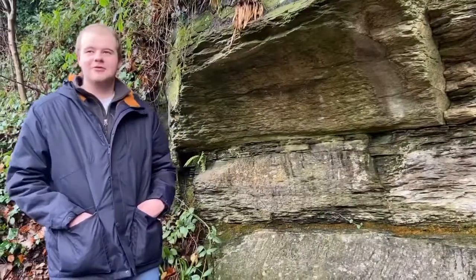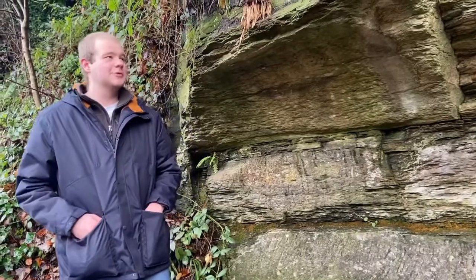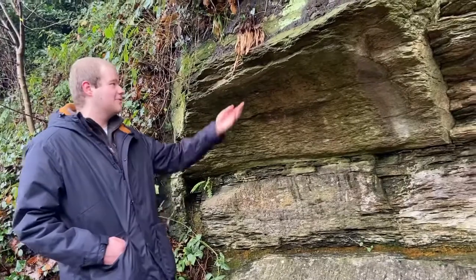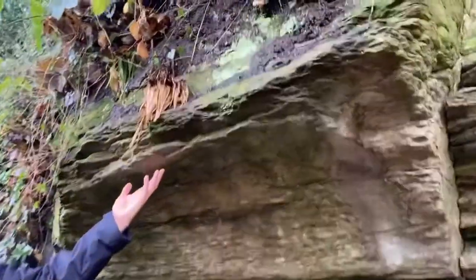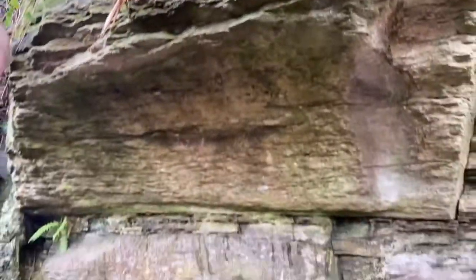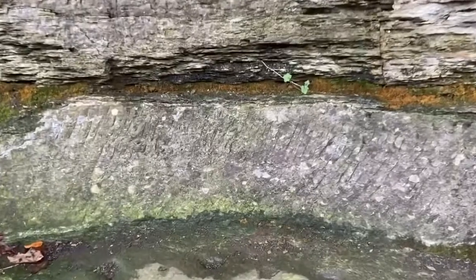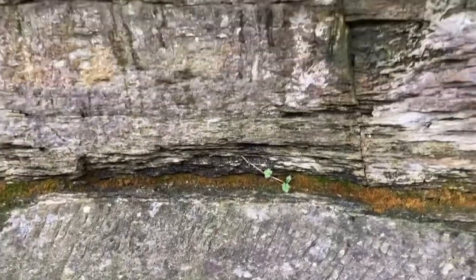So here, a few metres further along the riverbank, we've come to another outcrop of Carboniferous cyclothems, where we have again the thinly bedded, fine-grained Carboniferous sandstone, but we also have another type of sedimentary rock, limestone, this battleship grey rock here, which contains coral fossils.